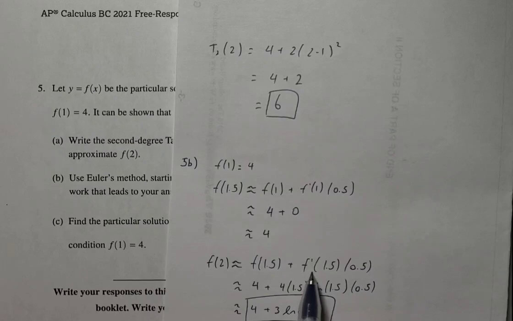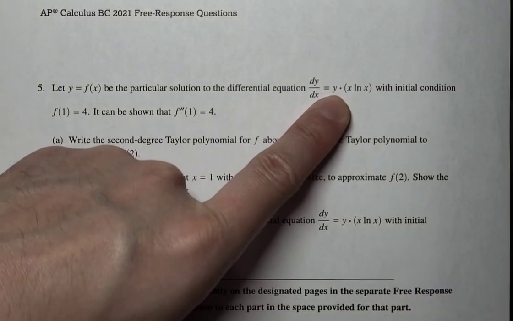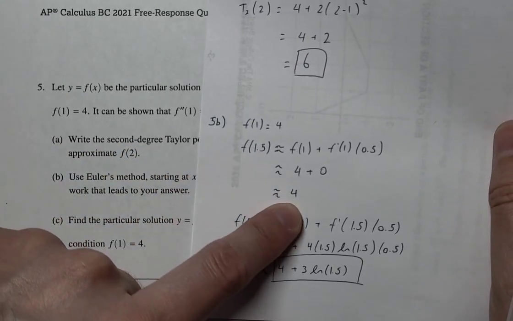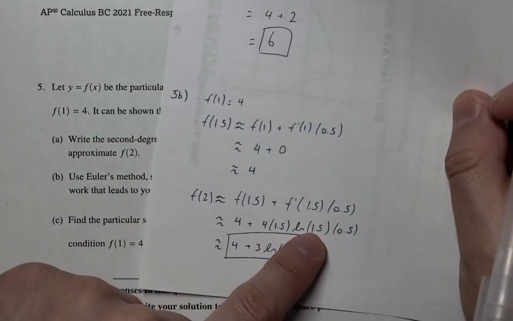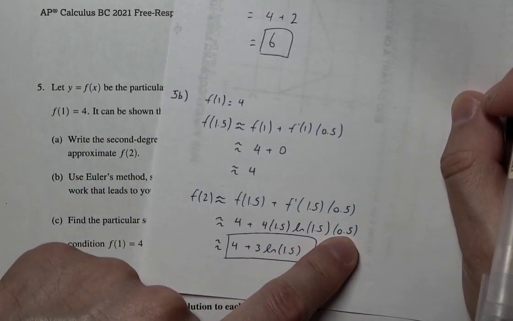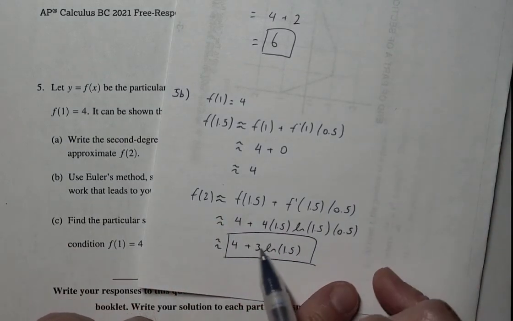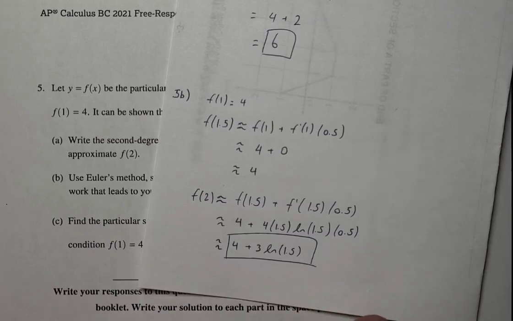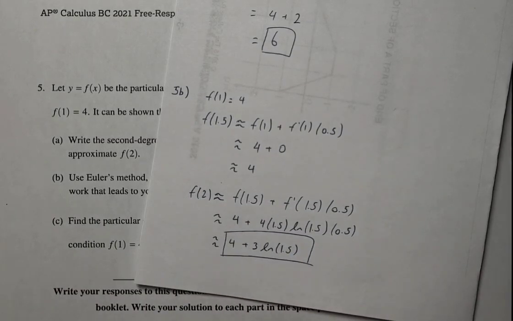What's f prime of 1.5? So we've got to go here now. This is f prime. So what's y of 1.5? We found that approximately here, right? 4 times 1.5 times ln 1.5, and don't forget a times 0.5 still, okay? So technically you can just box this as your answer. I chose to simplify it a little bit to 4 plus 3 ln of 1.5, and that's my boxed answer. This should be acceptable, so I would actually box it there if I were you.